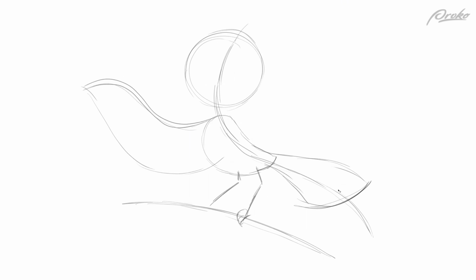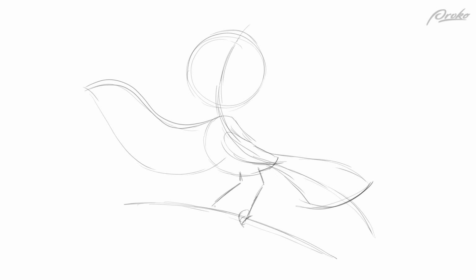We have the main shapes. So this is how I like to start drawing, and then I check if I like it and I can always change stuff on the go. But this is the base I'm starting with. So I'm erasing these lines a little bit. The next step is to draw the construction.